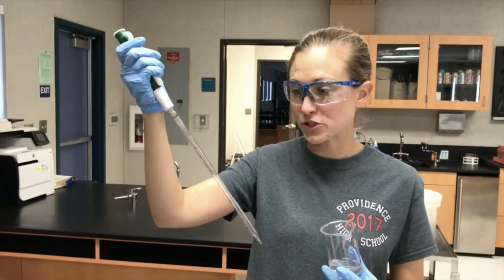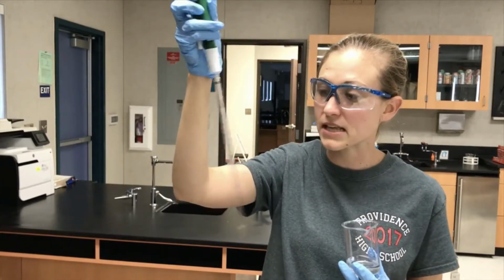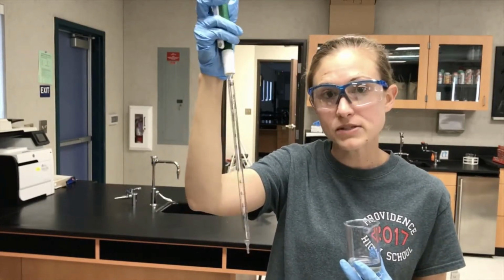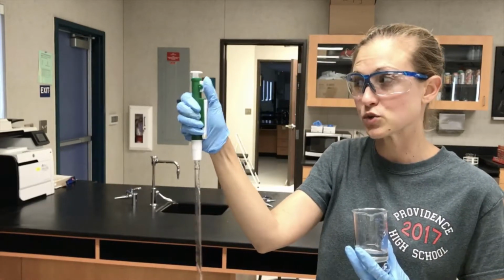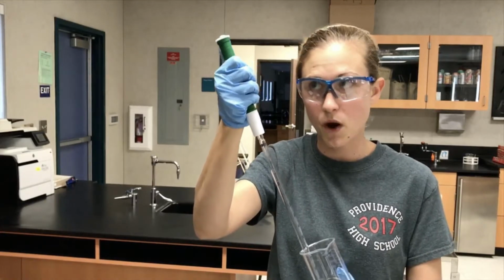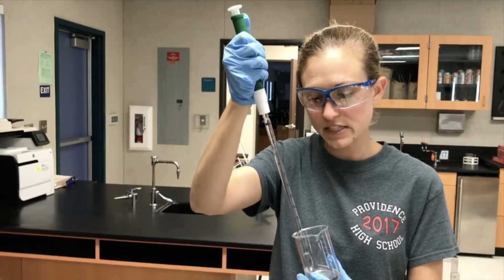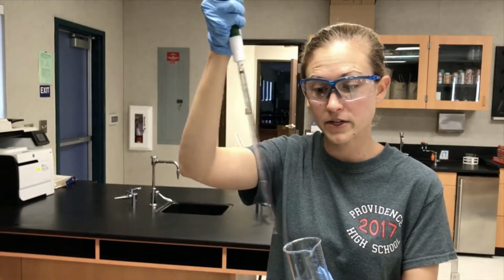So this is a volumetric pipette. Notice, and I don't think you can see this, but there are little numbers and then larger numbers. You're going to be using the little numbers to measure. There's a scroll right here where you can scroll up and scroll down. So what you'll do is submerge the pipette into your water and you'll scroll up until you hit 4 milliliters. Okay, so I'm at 4 milliliters right now.